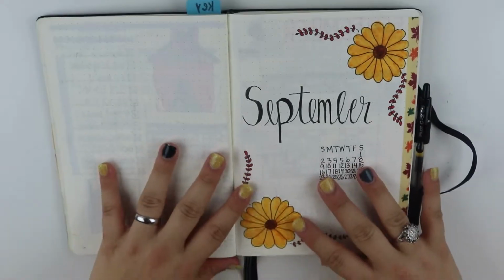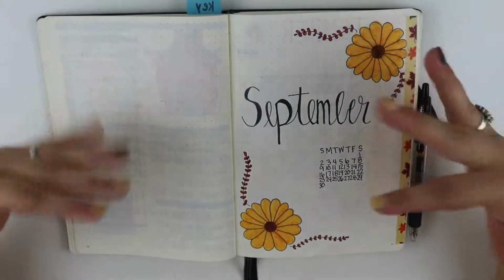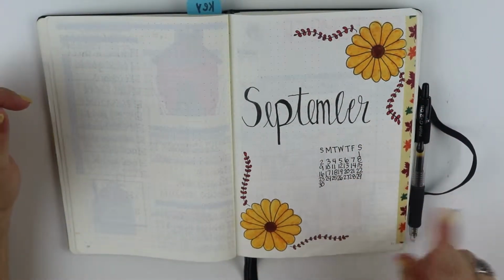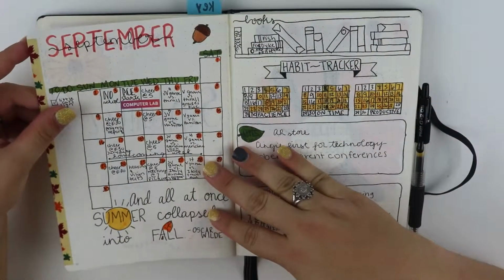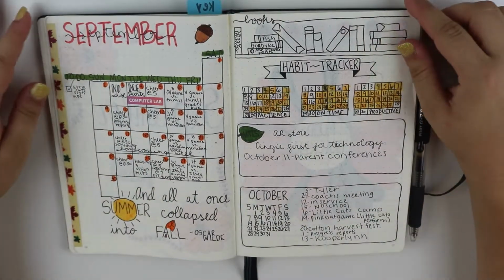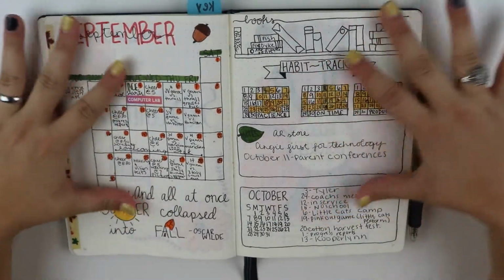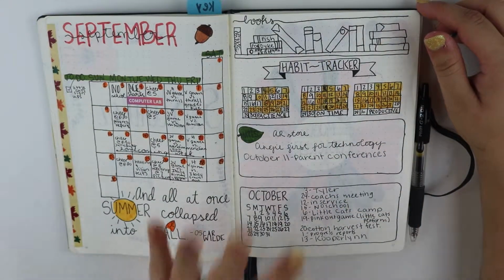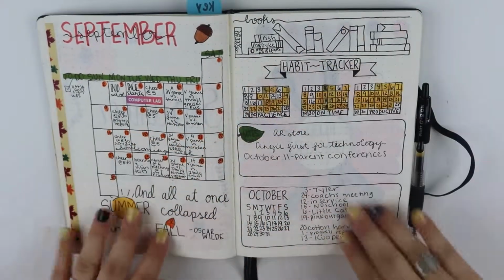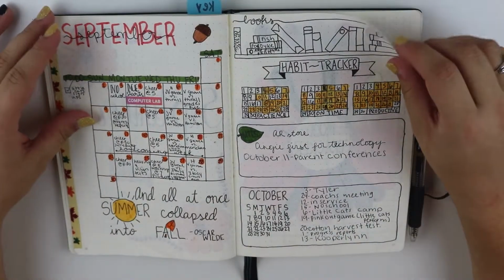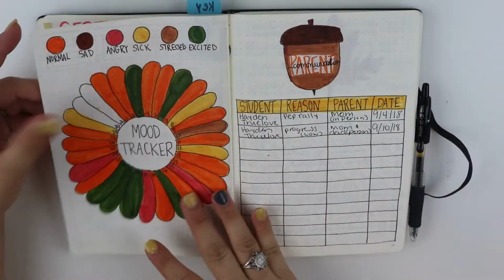And I am filming this kind of late. I wanted to film this last weekend on the 22nd, but it's actually the 29th that I am filling this out. So this is how my first spread looks like. I love this spread. I'm doing this again. I just love this setup and it works really well for me and for what I use this planner for.